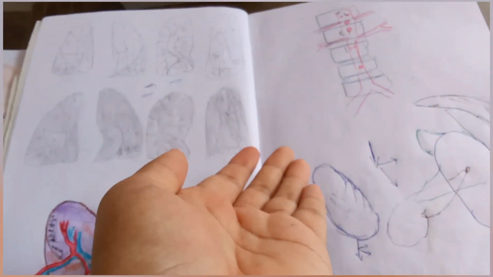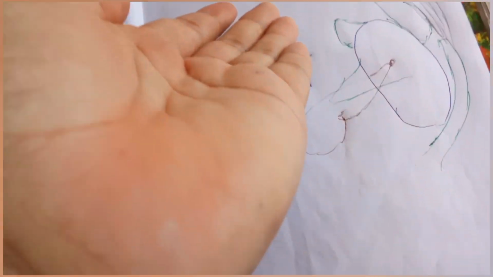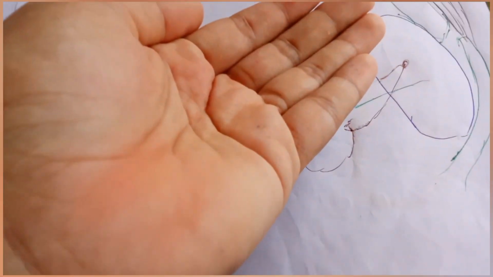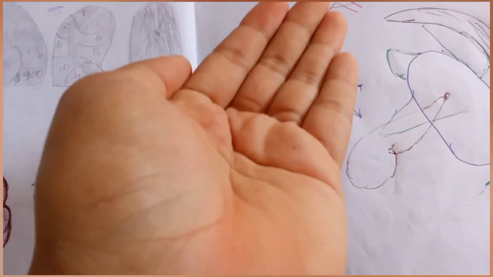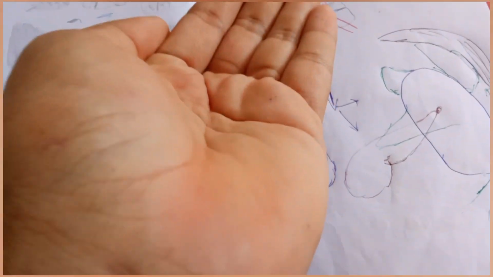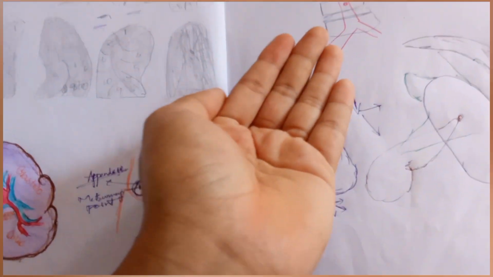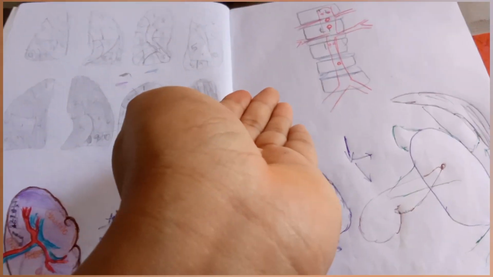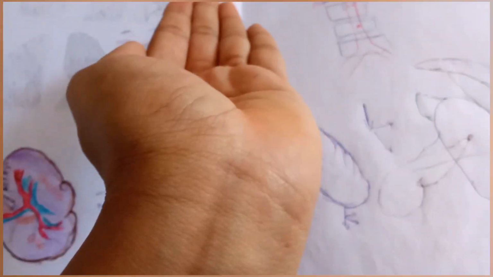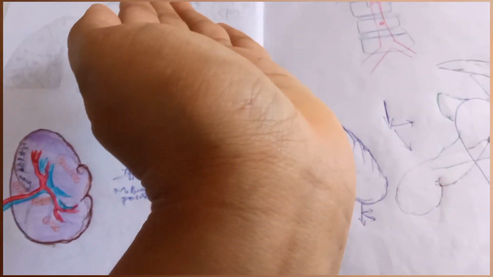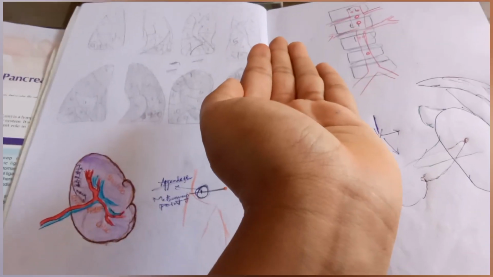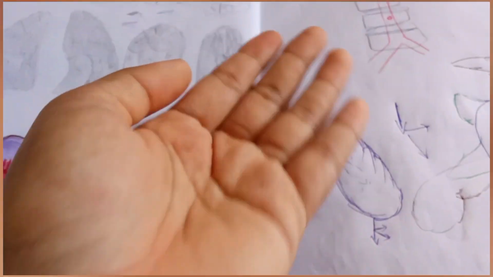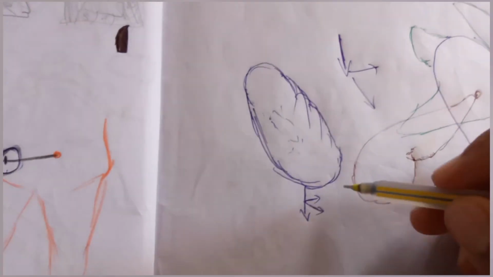See here, this is your spleen. In a discussion, you have to hold the spleen in the left hand only. This is your spleen. First directed downward, then forwards, then laterally. This is the position of the spleen. See, I have drawn it here, right?